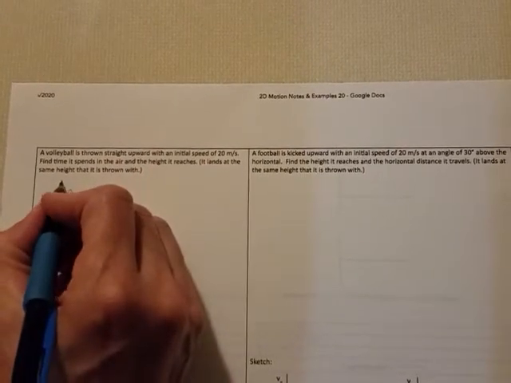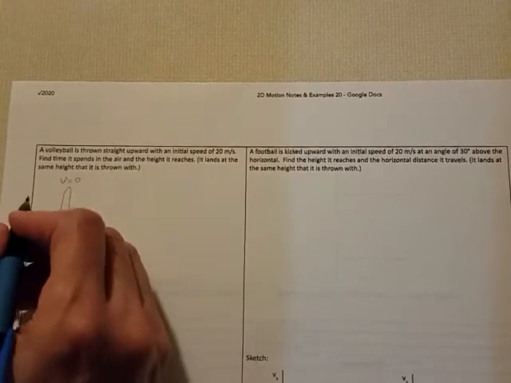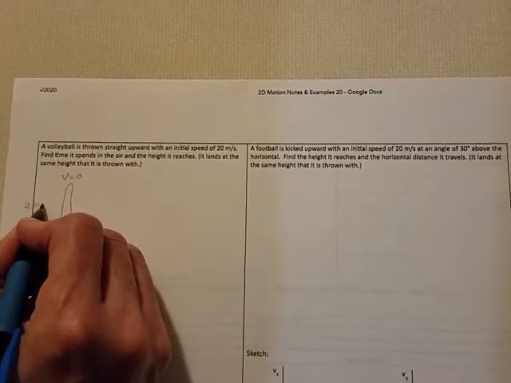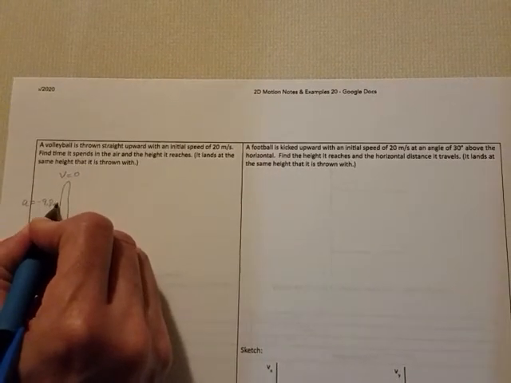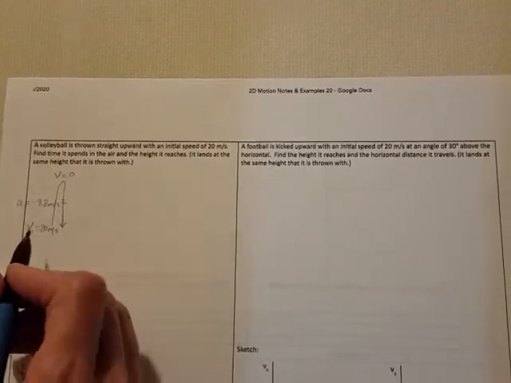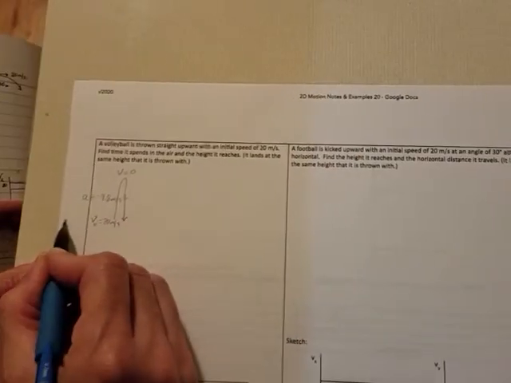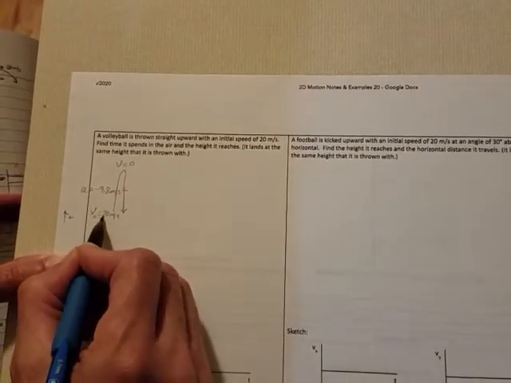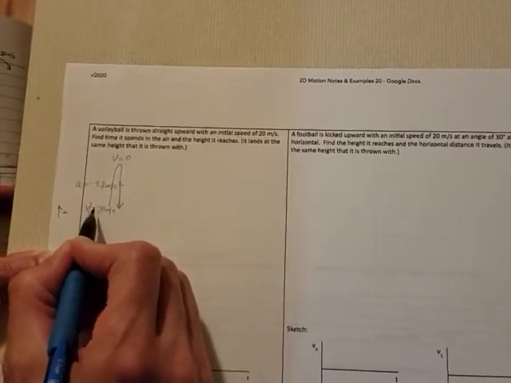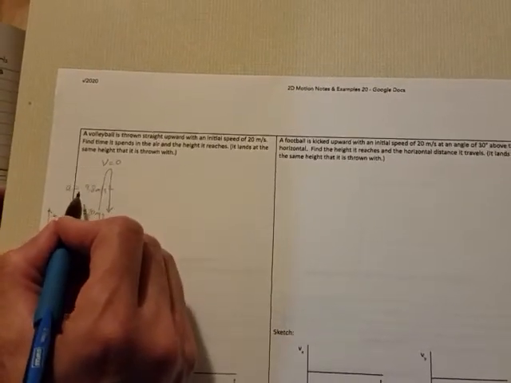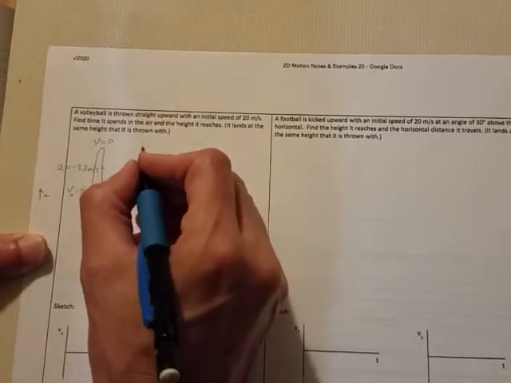And it seems like that is our only given, but it's not. We know that the speed at the top is 0, that acceleration is negative 9.8 meters per second squared. And that's negative because we've defined up to be positive by making our speed be a positive 20. It's going to slow down as it goes up, which means we have a negative 9.8.